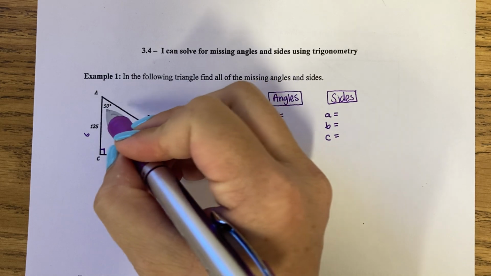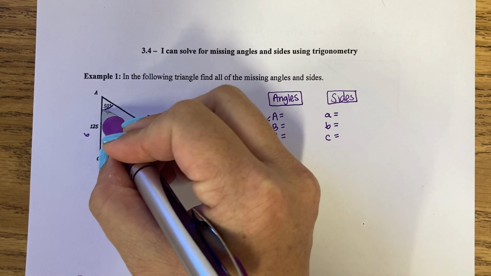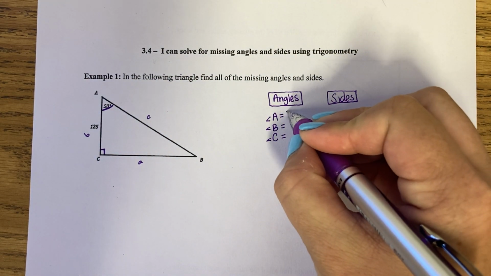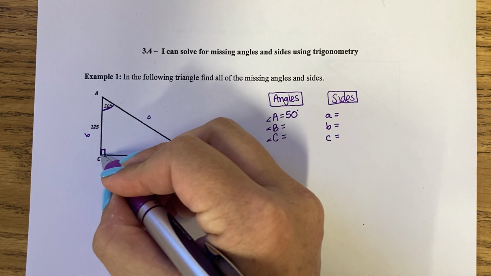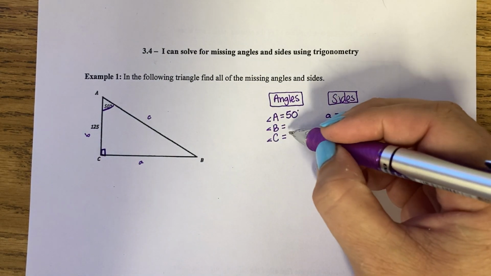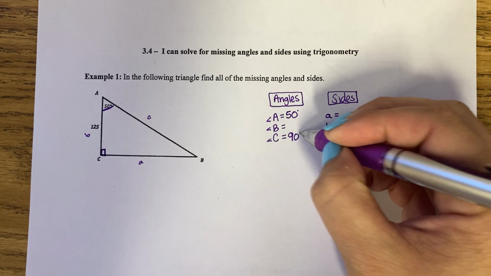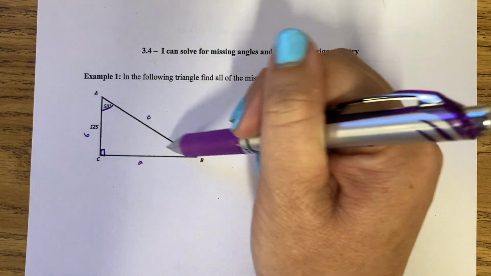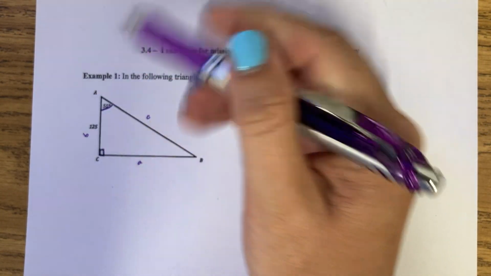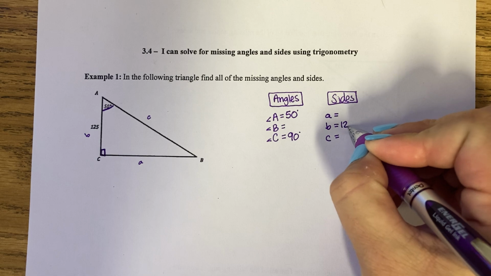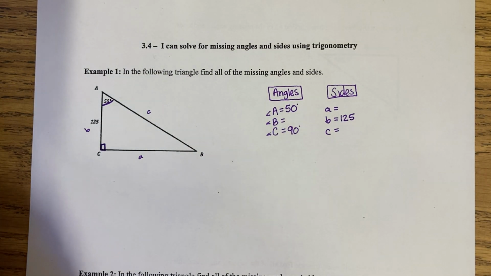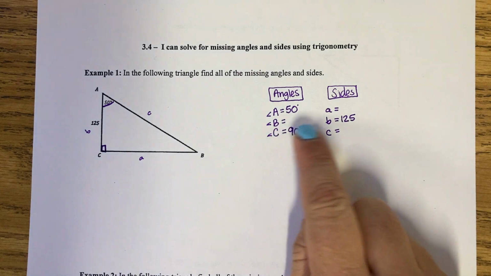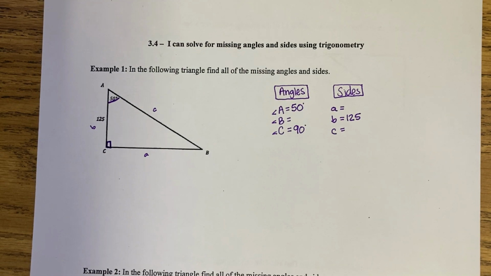What I know is angle A is 50 degrees. I know angle C is a right angle, so that will be 90 degrees. And I know that the side B, this little b, is 125. From there, my goal is to find the 3 missing pieces.